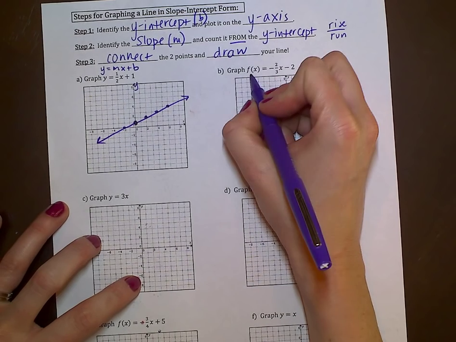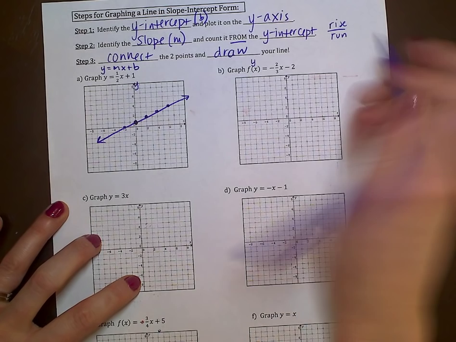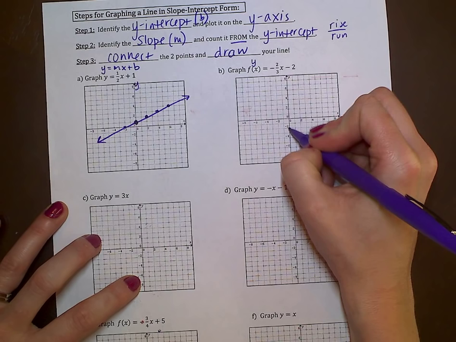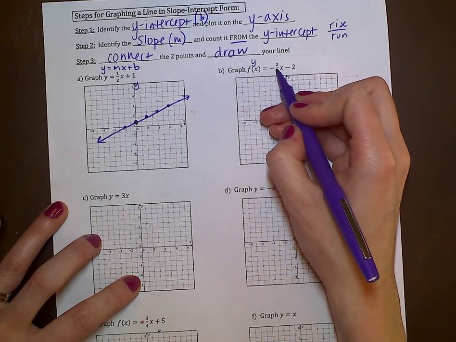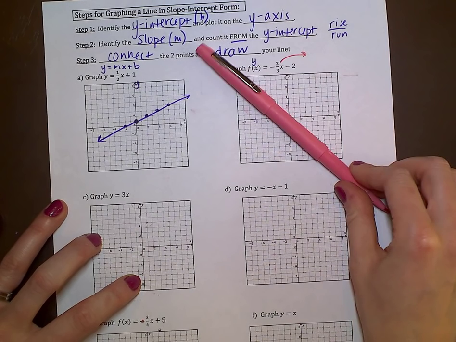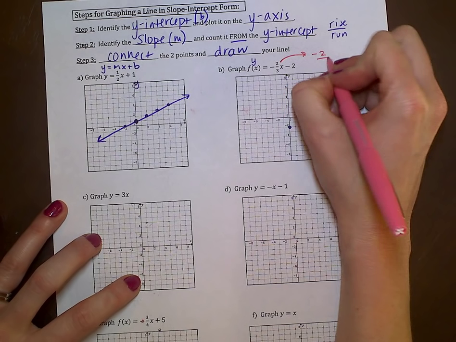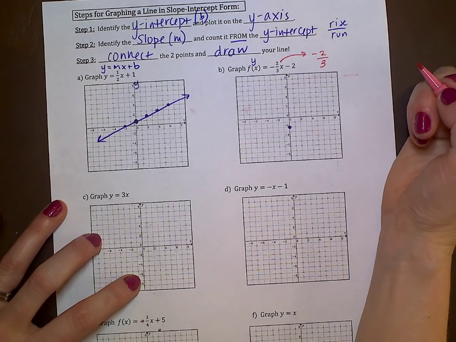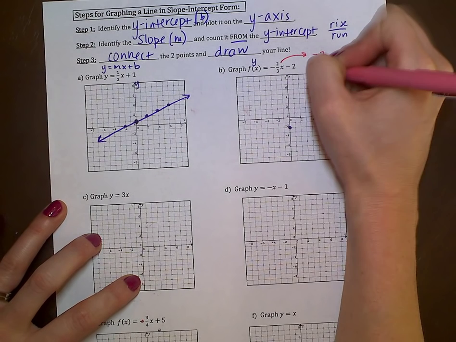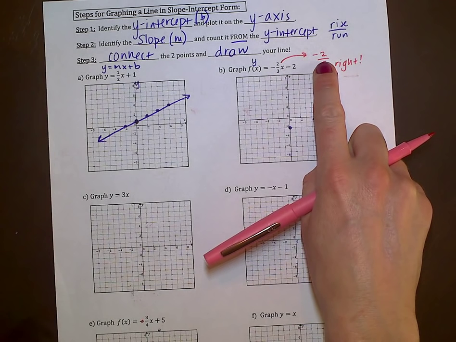Example B, again, don't be freaked out that they used f of x. That means the same thing as y. So this time my y-intercept is -2. So on the y-axis, I'm going to go down to -2. And I'm going to count my slope. Now, I want to point out right here, this has a negative slope, so it should go downhill. If you guys have a negative on your slope, I always put that with the top number. And for me personally, I always count right with the bottom number, always. The top number, I just have to decide whether it's up or down.